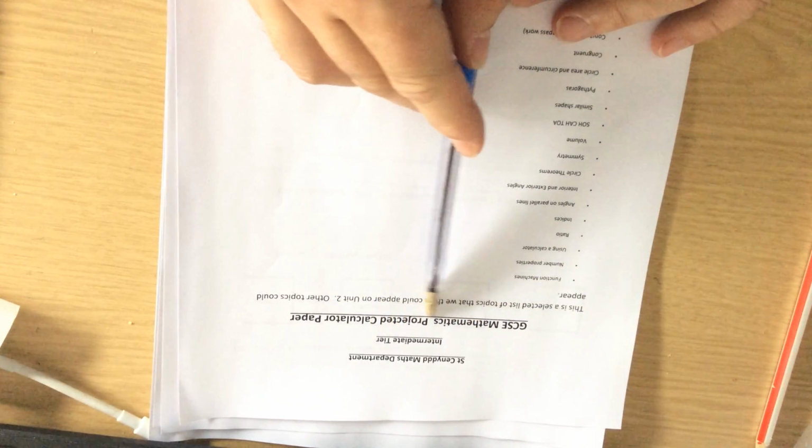St Kenneth Maths Department, Intermediate Year. This is our projected calculator paper.